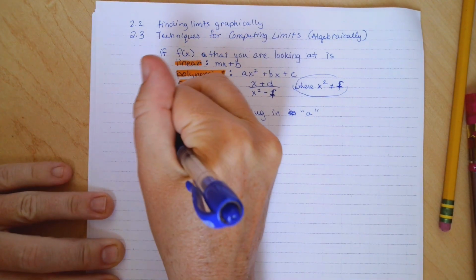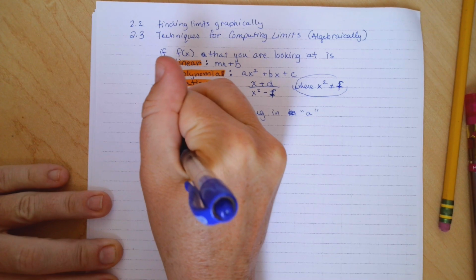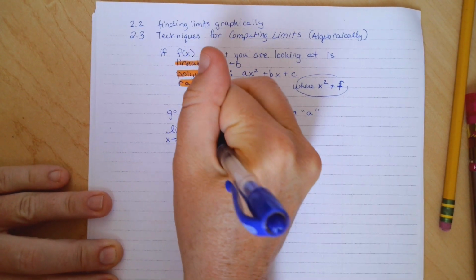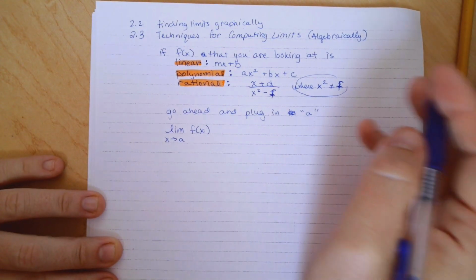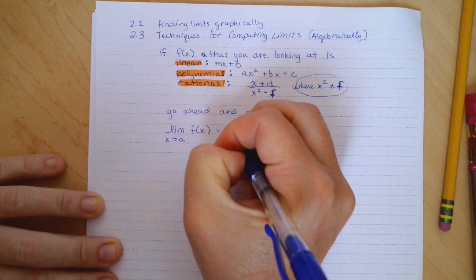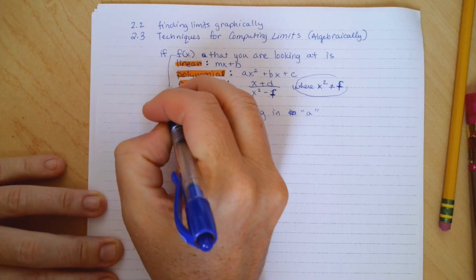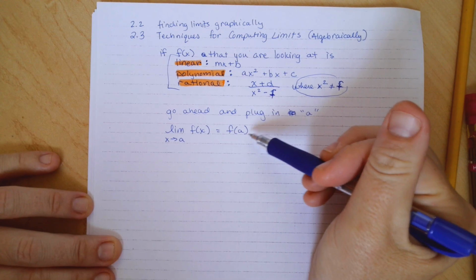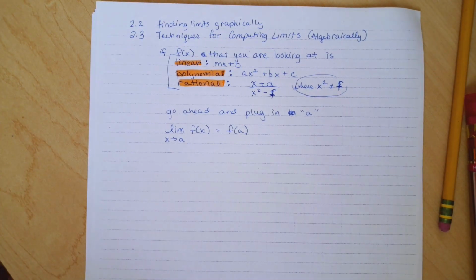So you have your limit as x goes to a of f of x, and for all of these kind of boring-ish things, it's really just going to be f of a.